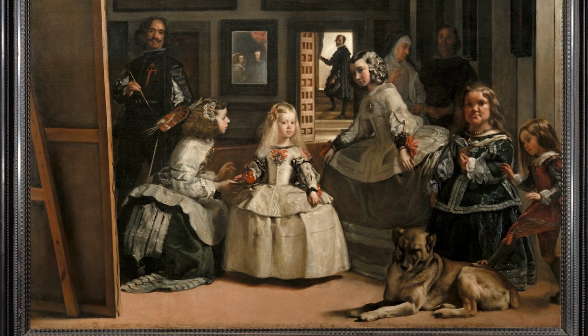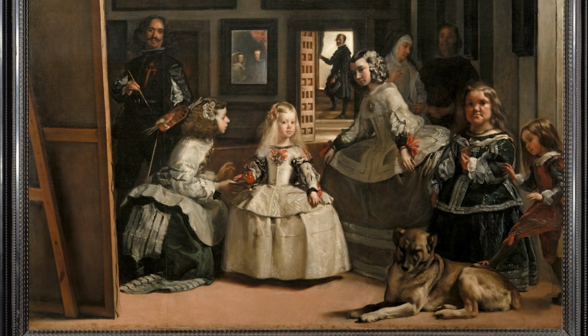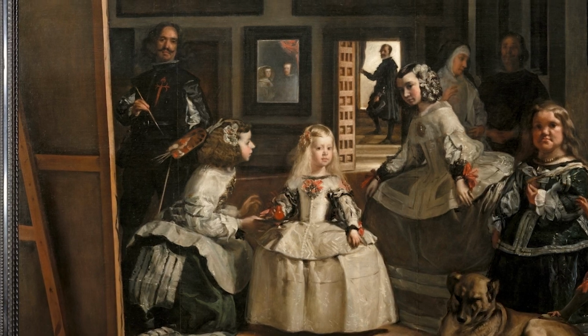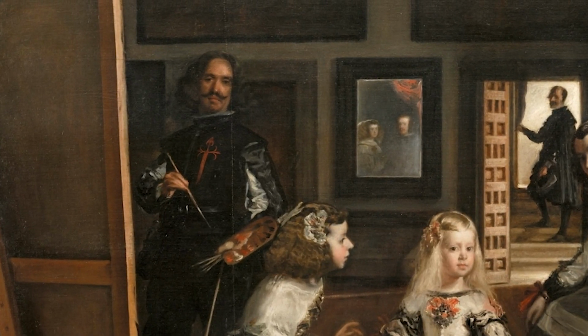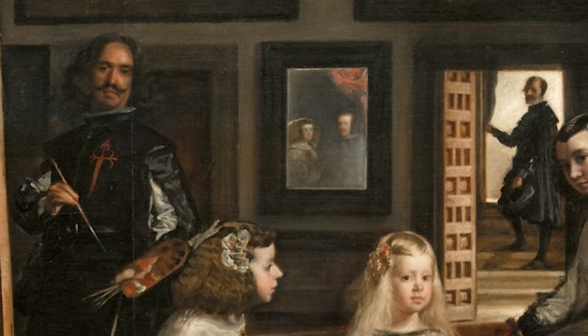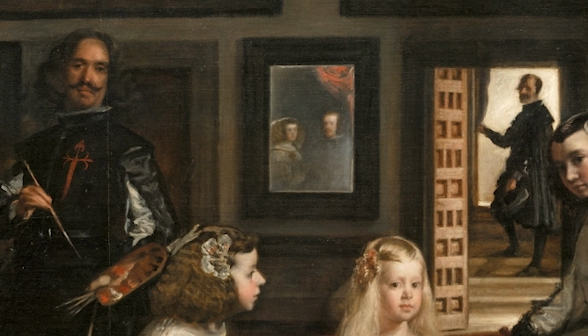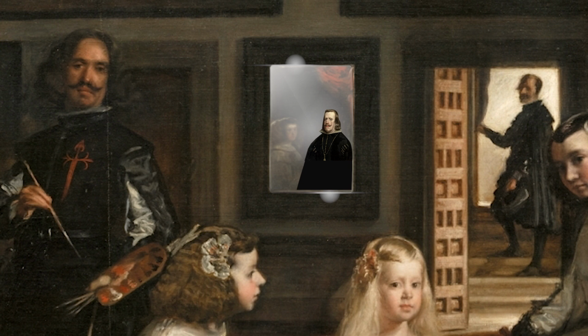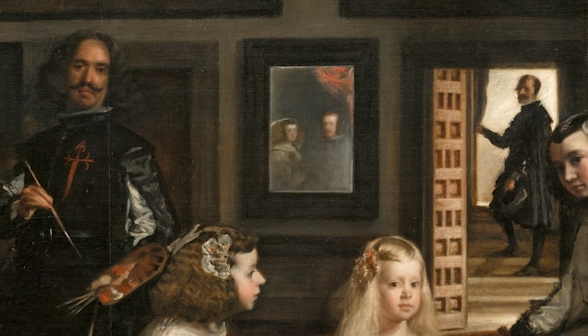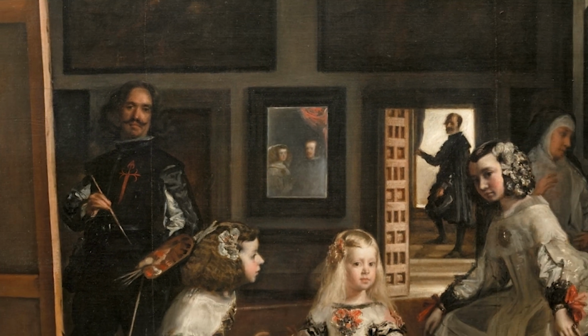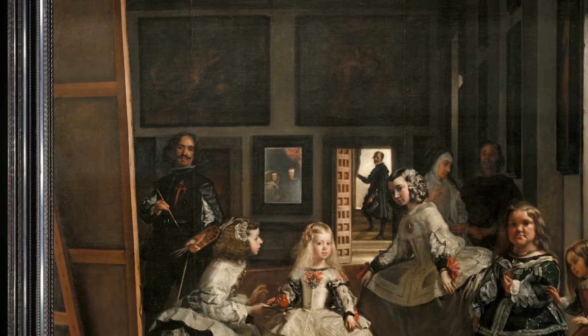But there are two curious presences in this painting. Have you noticed? First is Diego Velázquez himself on the left, standing in front of his canvas and looking directly at the viewer. The second one is the couple in the background. Can you see it? No, that's not a painting, but a mirror. Reflected are the faces of Felipe IV and Mariana of Austria, the Infanta's parents, who seem to be watching the scene taking place in that room.